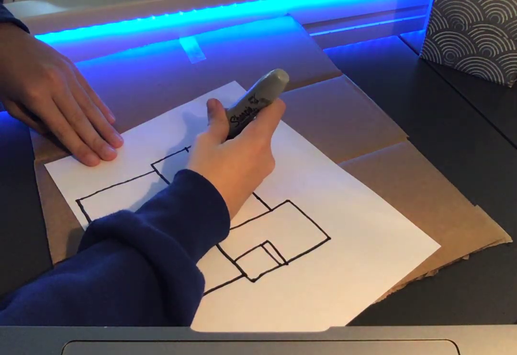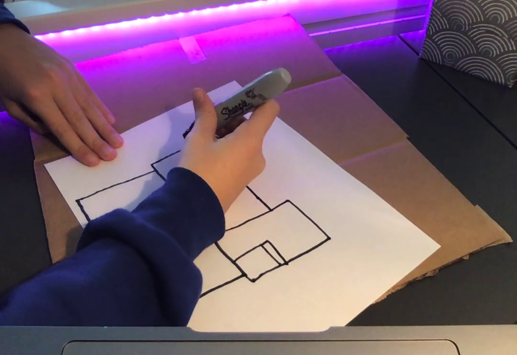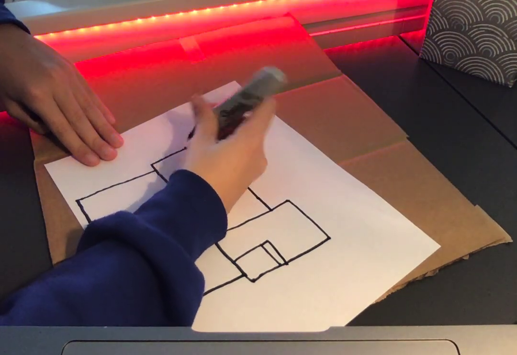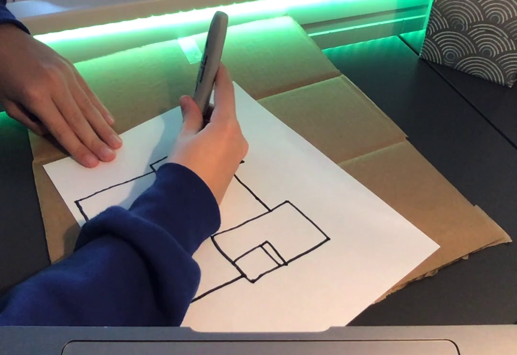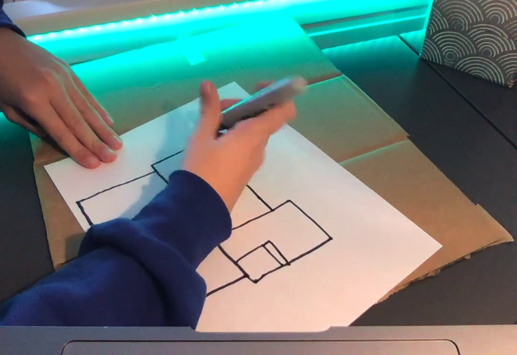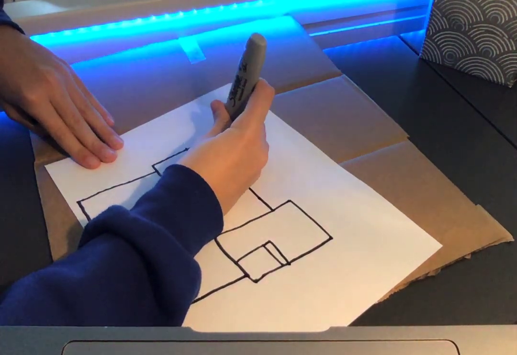And then you draw a little circle. Then you draw a smaller circle. And then you color it in, but you don't color in the circles. Then you just gotta color it in perfectly.